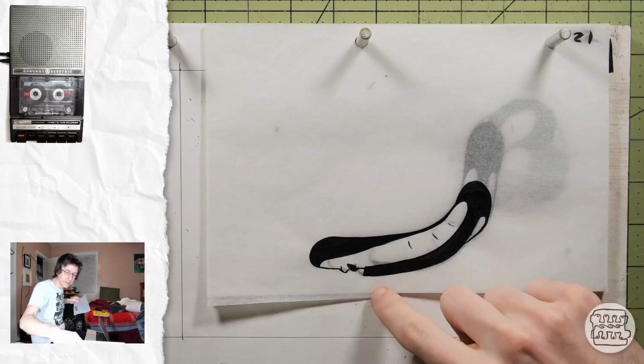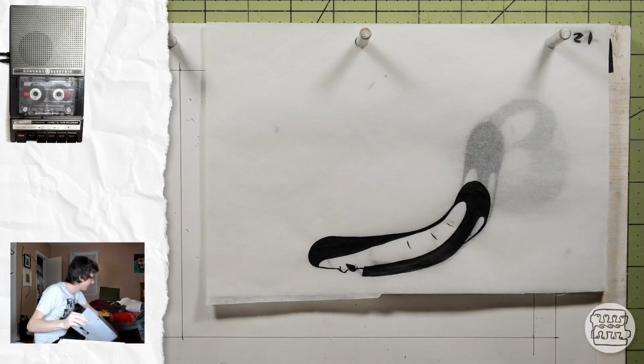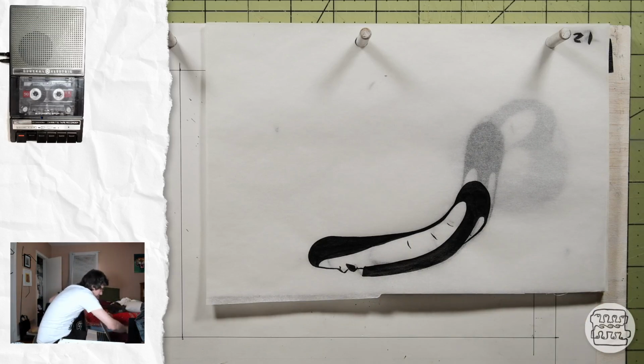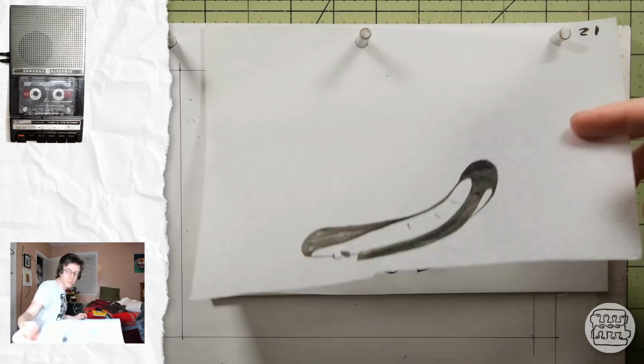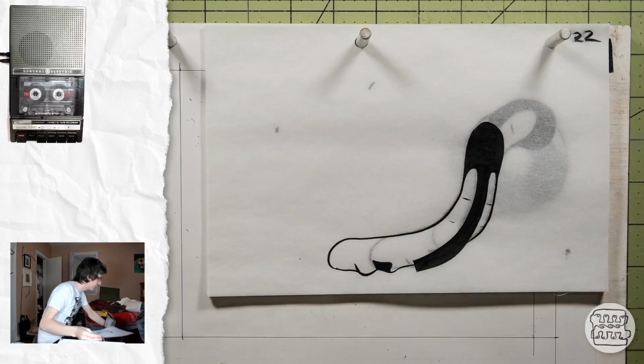You can see where I did not do a great job cutting. Just about halfway done scanning.